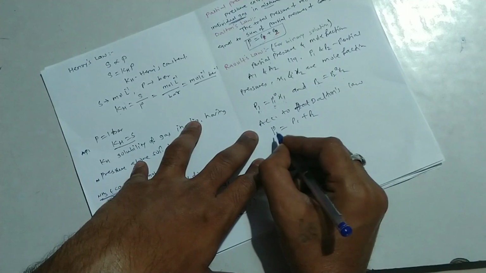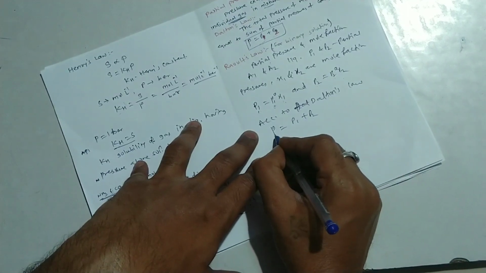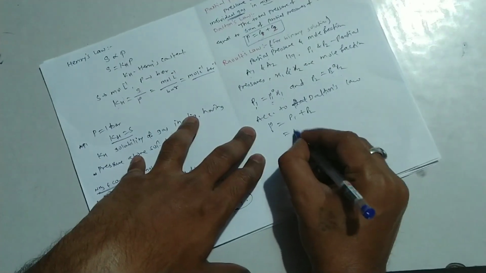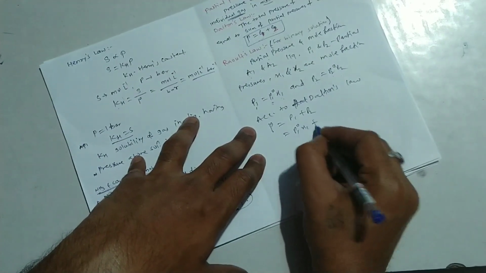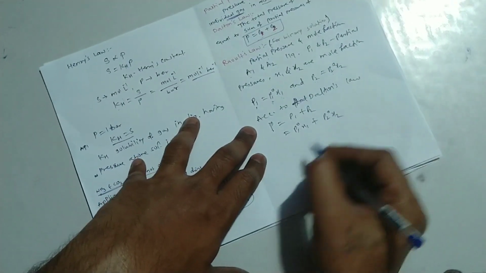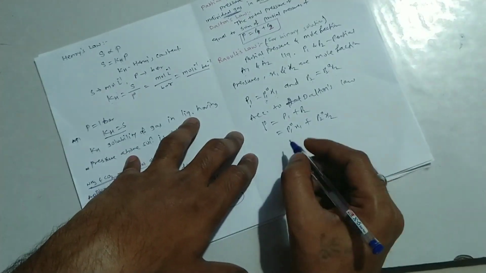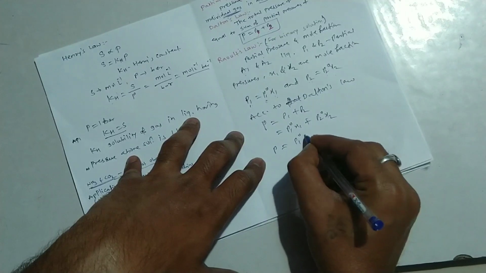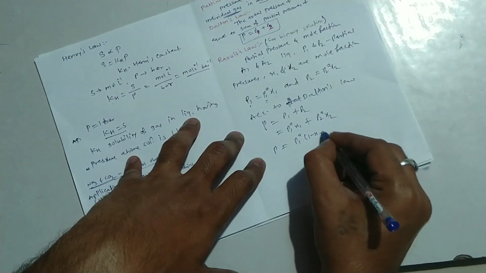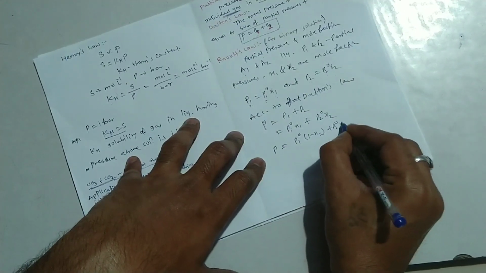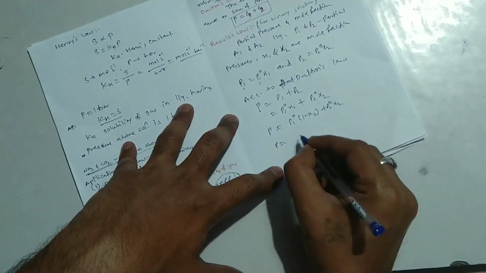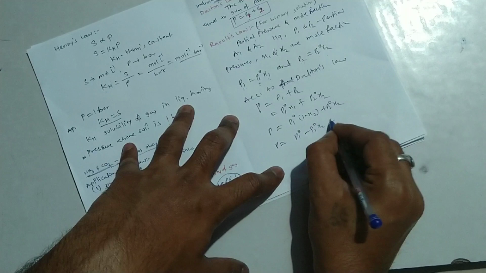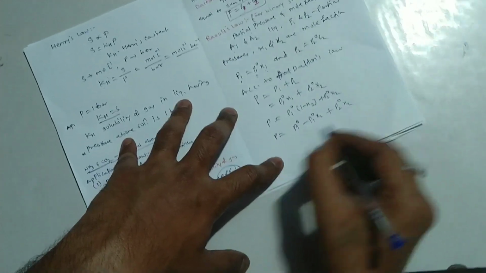P is nothing but the total vapor pressure of the mixture A1 A2. So from the above equations we get P1⁰x1 plus P2⁰x2. So P is equal to P1⁰(1 minus x2) plus P2⁰x2. So P is equal to P1⁰ minus P1⁰x2 plus P2⁰x2.